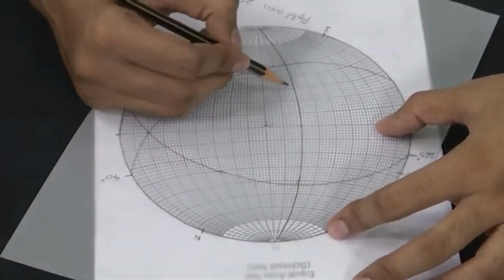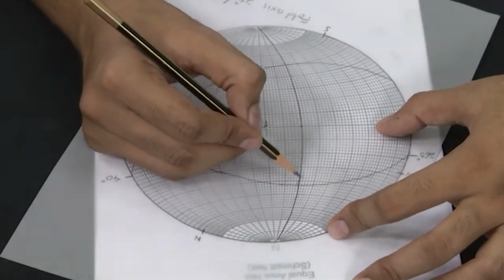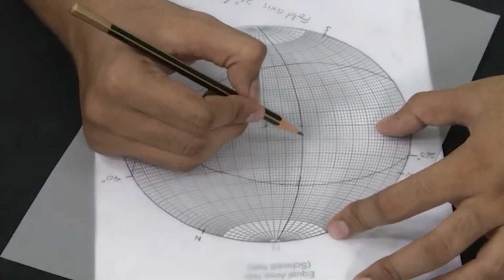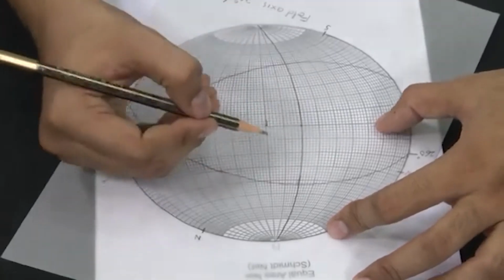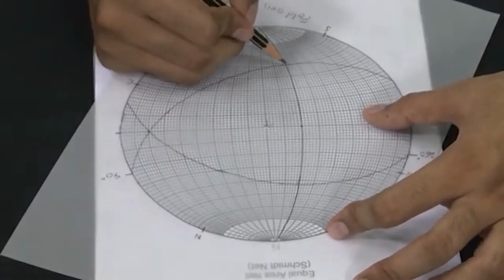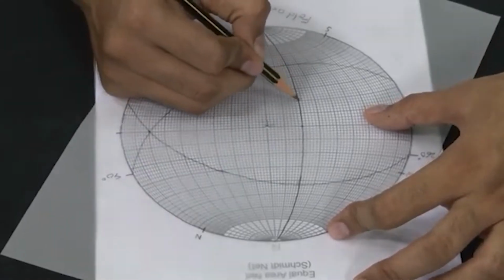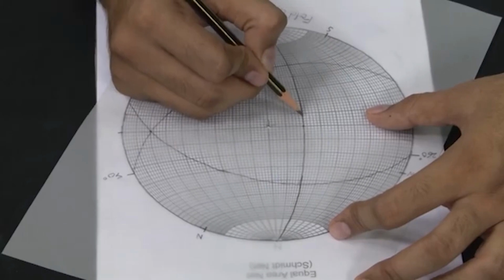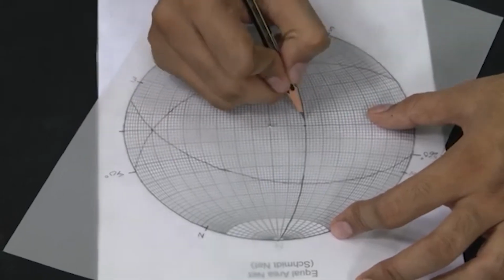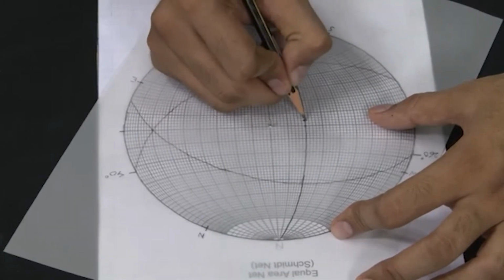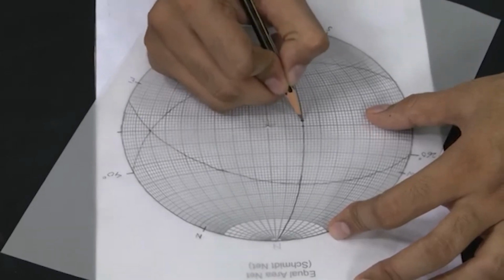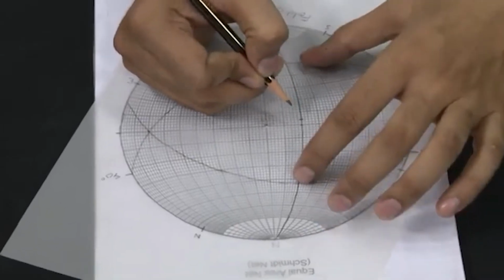So, the interlimb angle is 92° and the bisector of this interlimb angle will be 46°. So, we will again count the 46°. So, 10, 20, 30, 40, 42, 44, 46. So, this point represents the bisector of this interlimb angle.